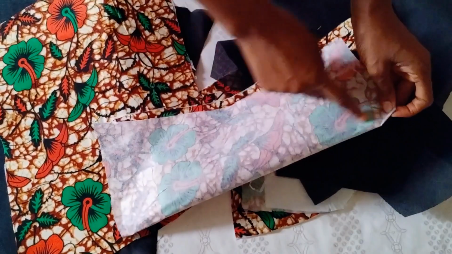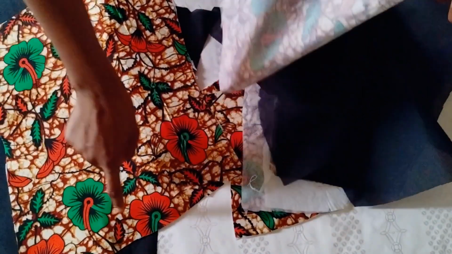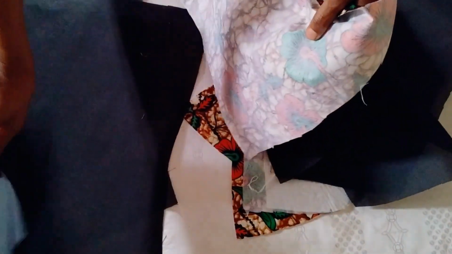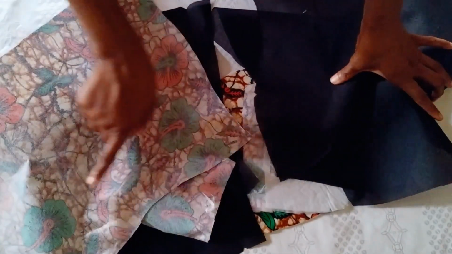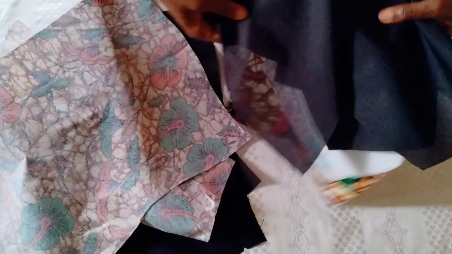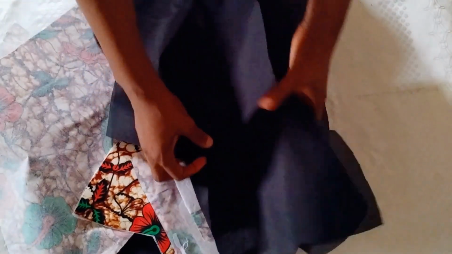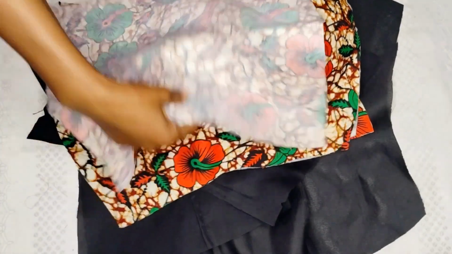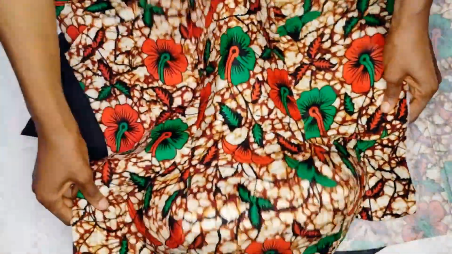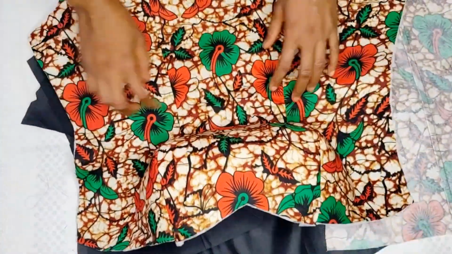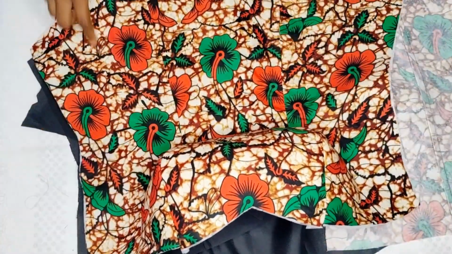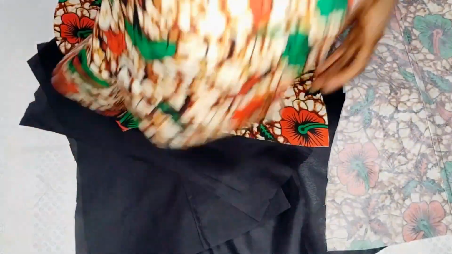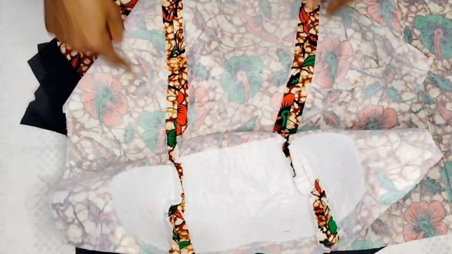When you're cutting, please make sure you mark your notches. That is your underbust, your nipple point, okay? Because it directs your sewing. For this one, I also notched the upper part, okay? Because when you don't notch, you get confused for the back pattern, okay? Like I said, even when you cut it out, you will still be confused. You'll be more confused when you cut it out. So you make sure you notch, put an indication to let you know where is going up and where is going down, okay?